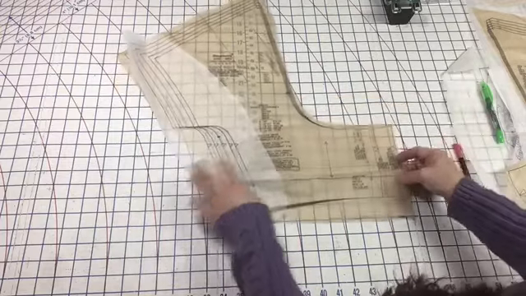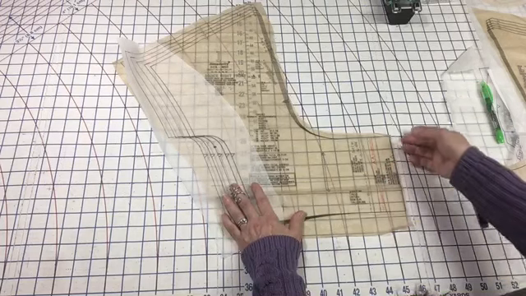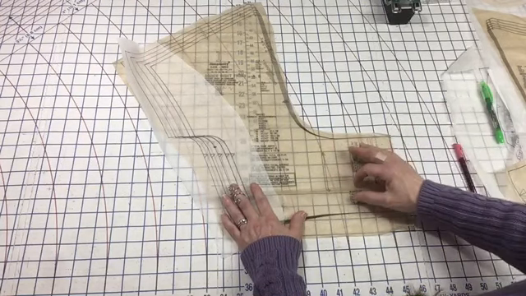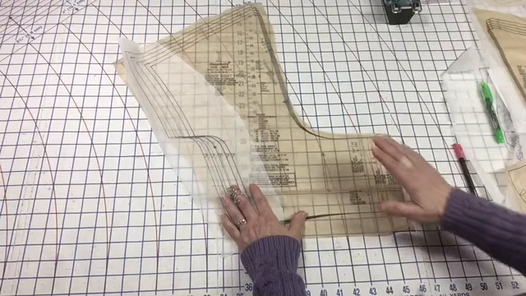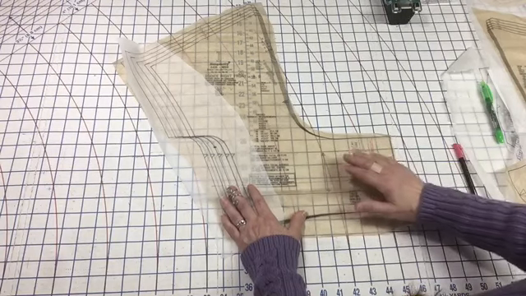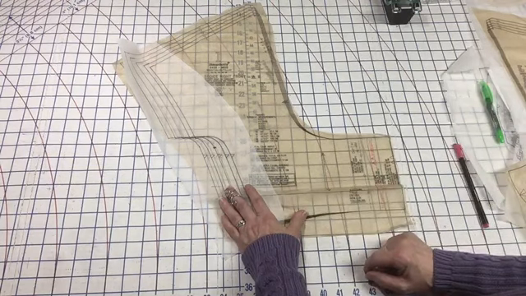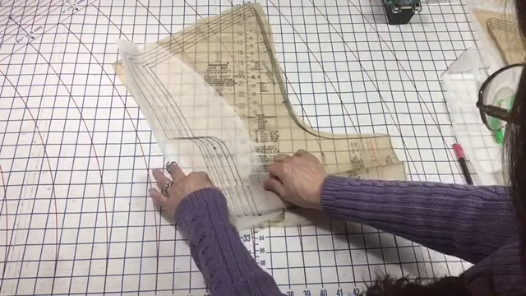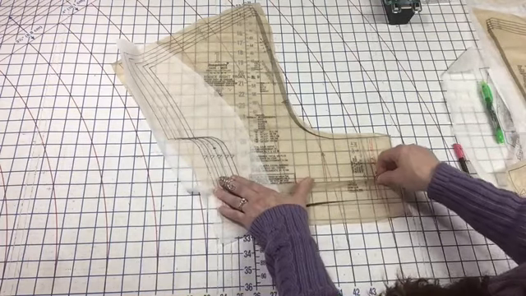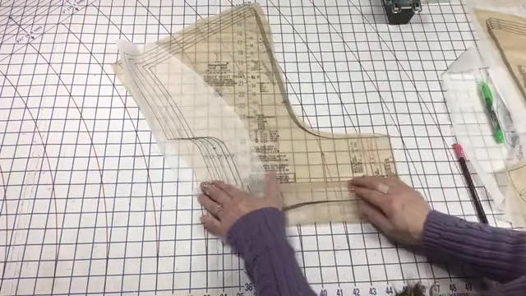So I've already drawn in 2 lines here. They are parallel to each other and perpendicular to the grain line or to the center front. Always, always, always, when you lengthen or shorten, it should be perpendicular to the grain line. So I'm going to fold one up to match the other, and if I was going to keep it this way, then of course I would use my tape and tape that down.